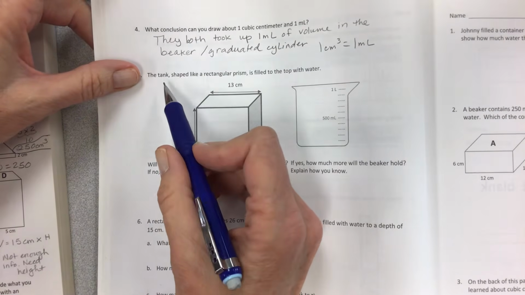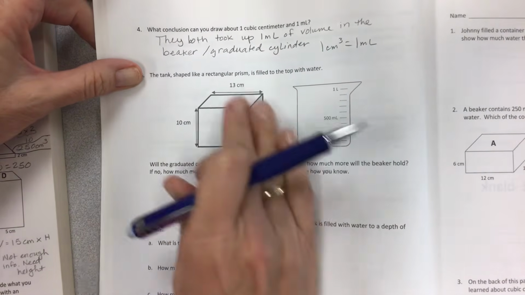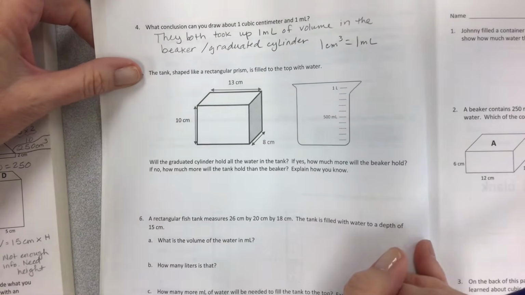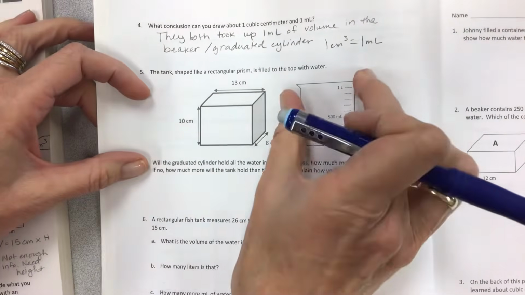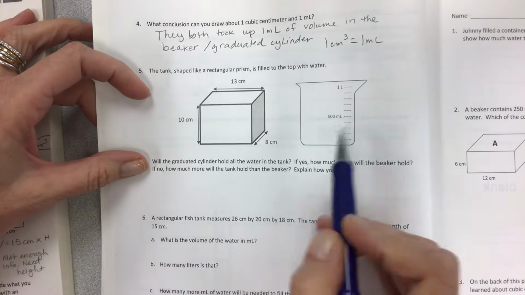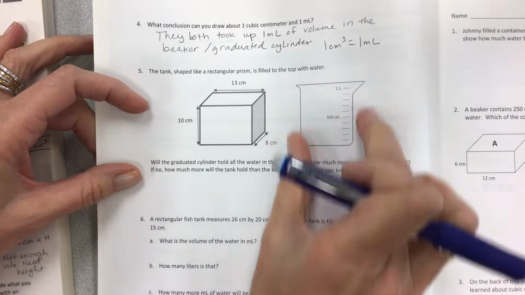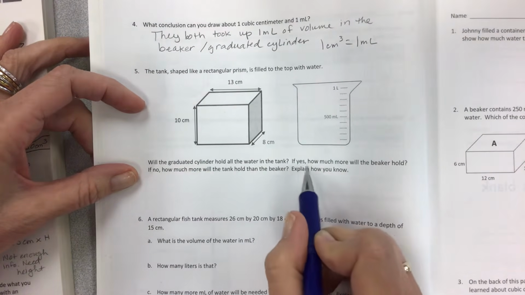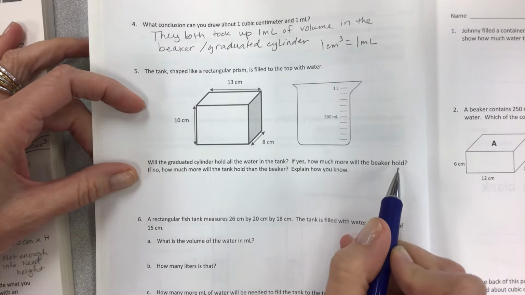Have patience. The tank, shaped like a rectangular prism, is filled to the top with water. Will the graduated cylinder hold all the water in the tank? If it will, and it has 1 liter, then how much more will the beaker hold?